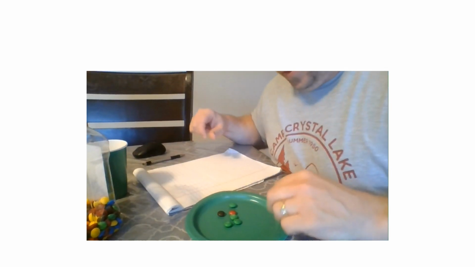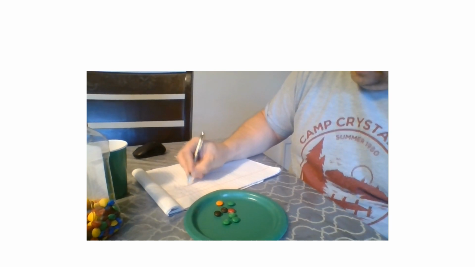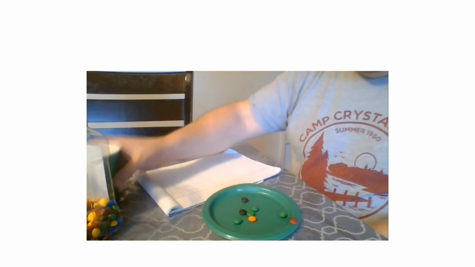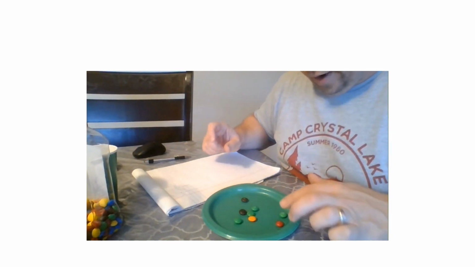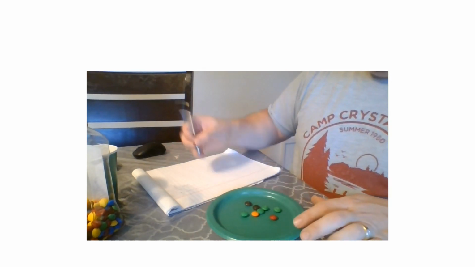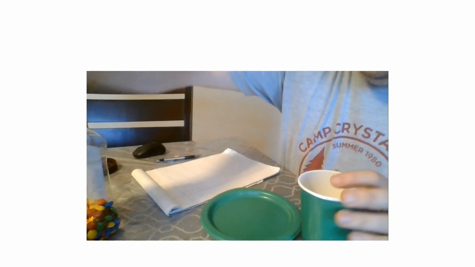In this case, we have 2 more M&Ms. So that leaves 8 now. So I'm going to record that for the third trial. On the third trial, I pour out 8. And here I get 1, 2, 3 this time. So 8 plus 3 is 11. So I need to get 3 more.